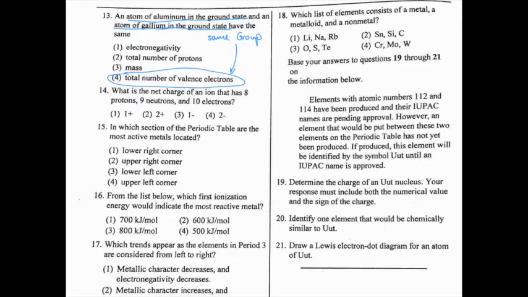Next, we're going to look at number 14. What is the net charge of an ion that has 8 protons, 9 neutrons, and 10 electrons? So we're going to focus on just the protons and electrons because neutrons are neutral. They have no charge. So we take the sum of them. 8 minus 10, because electrons are negative, you get negative 2 as your net charge.